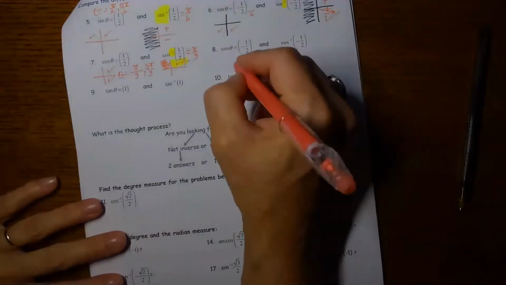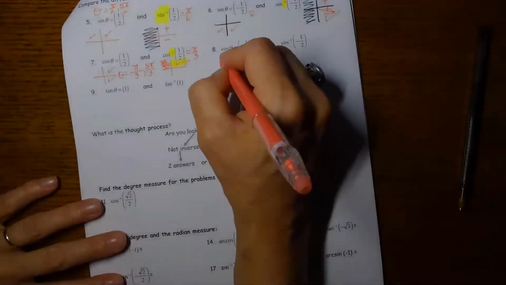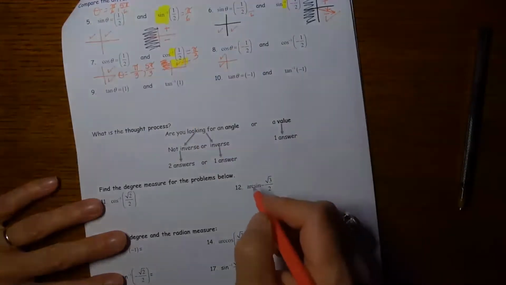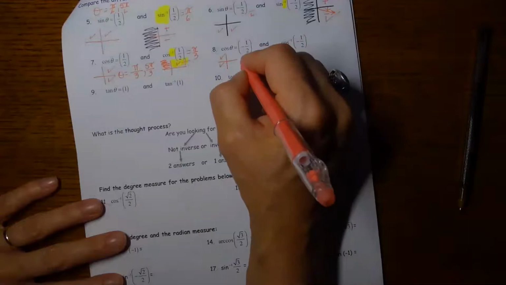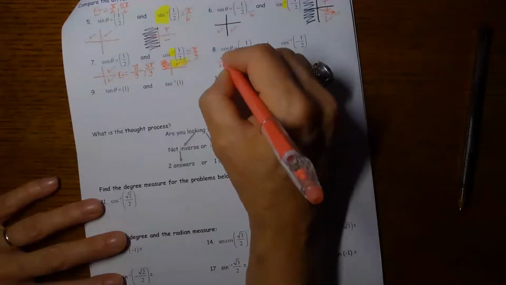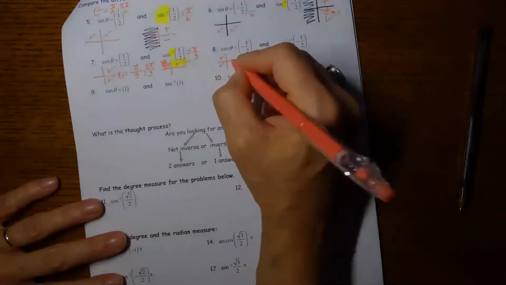Okay, cosine is negative 1/2. Where would that be? Here and here. We know it's a 3 bottom. What's the name of 3 right there? This would be 2 out of 3, and this would be 4 out of 3, right?